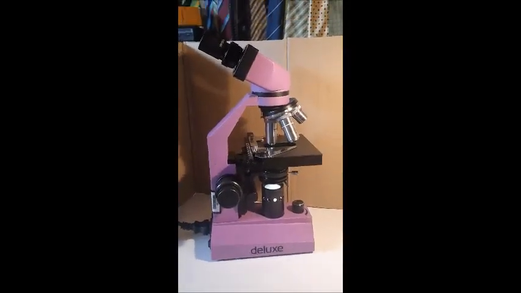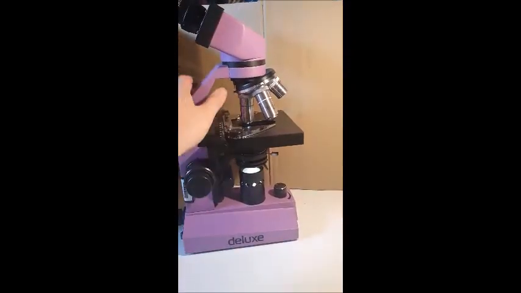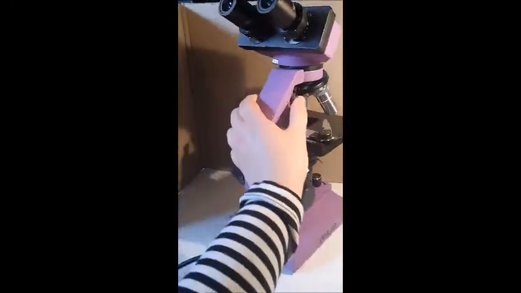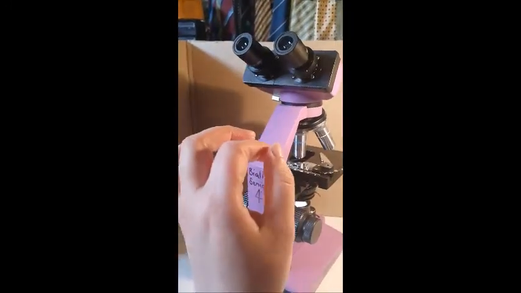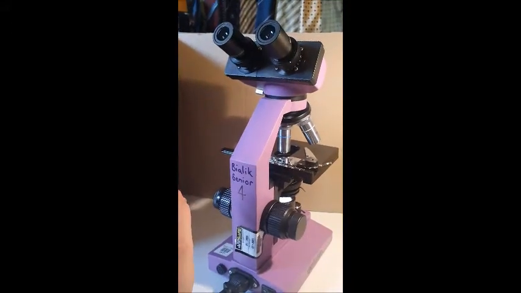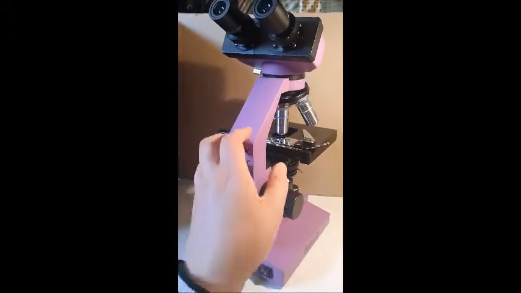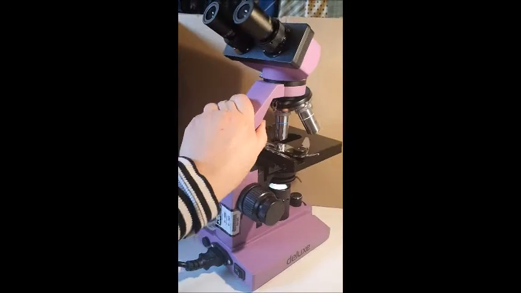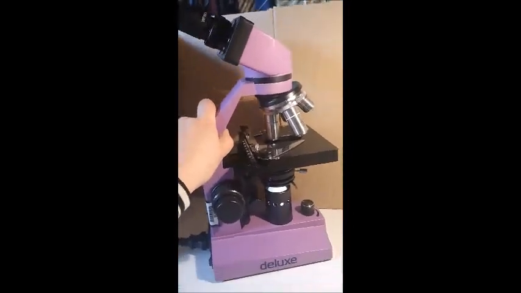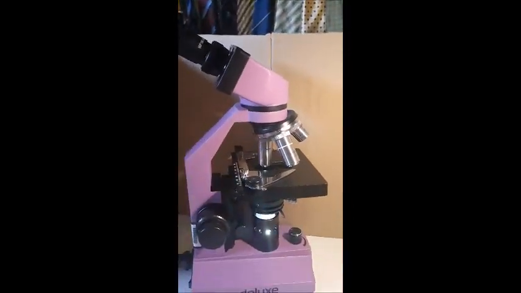Hello Year 8, I am going to quickly take you through the parts of a microscope. Okay, so I have my microscope right here. As you'll notice, it has two eyepieces, which means that it's a binocular microscope. Otherwise, it's very similar to your monocular microscope.